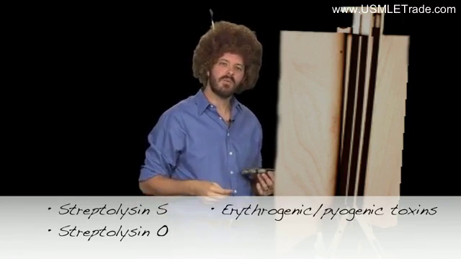of the major toxins produced by Group A strep. You remember what they are? You've got your streptolysin S toxin, which is oxygen stable. You've got your streptolysin O, which is oxygen labile. And you've got your erythrogenic and pyogenic toxins that cause scarlet fever.